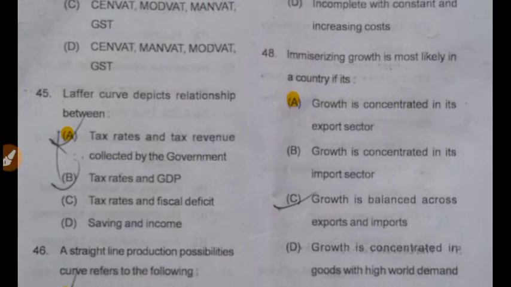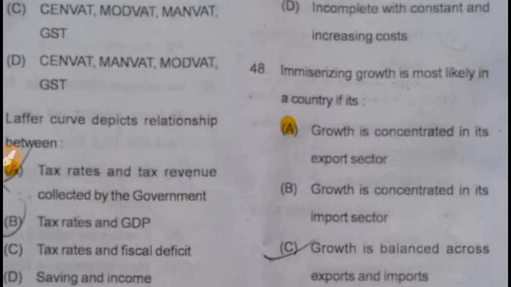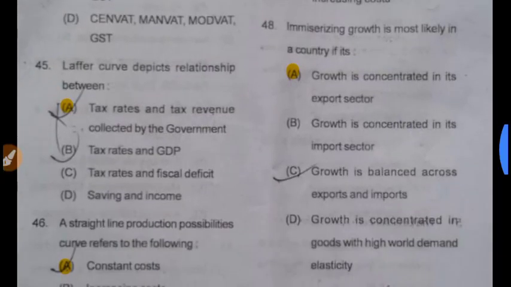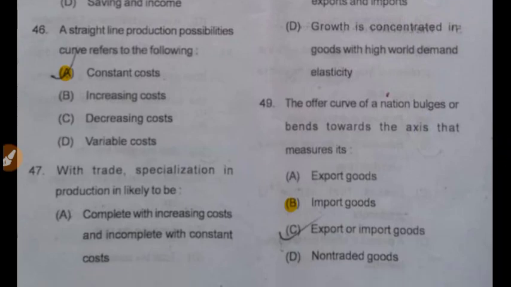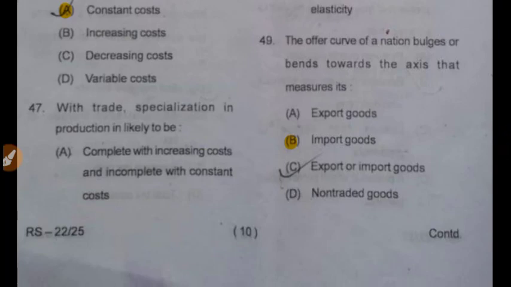This is the growth theory. Immiserizing growth is likely to occur in a country if growth is concentrated in its export sector. This is the correct answer, given by Jagdish Bhagwati. Next concept: the offer curve of a nation bends towards the axis that measures its import goods. It basically bends towards the y-axis. This answer will be import goods.